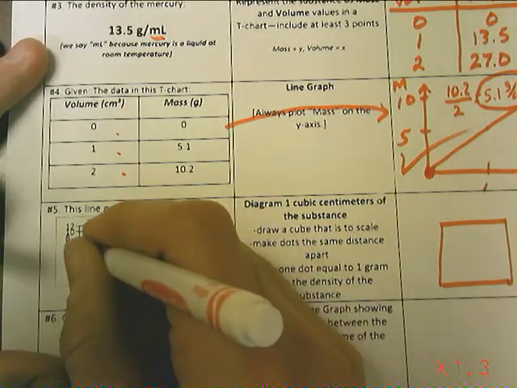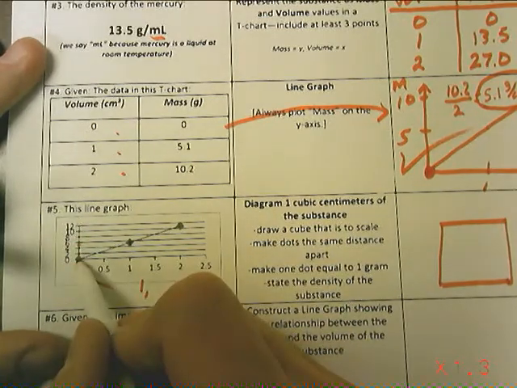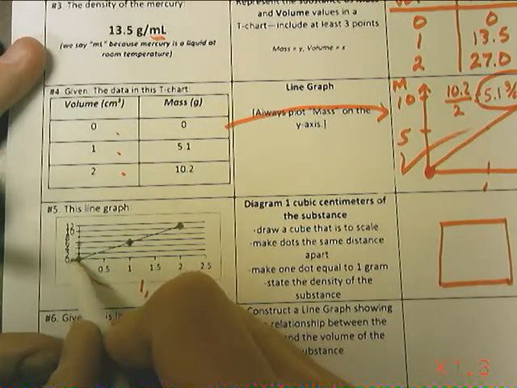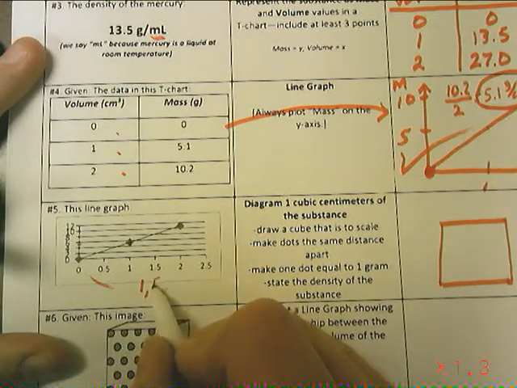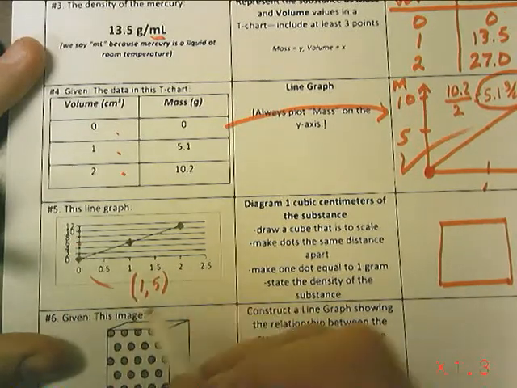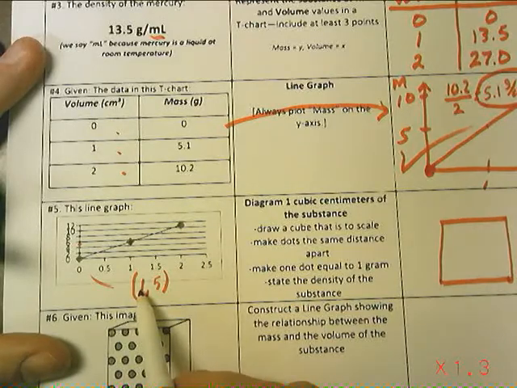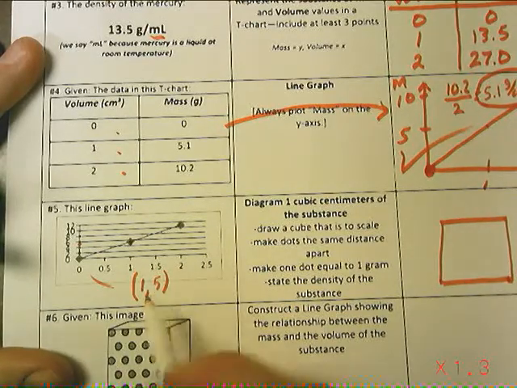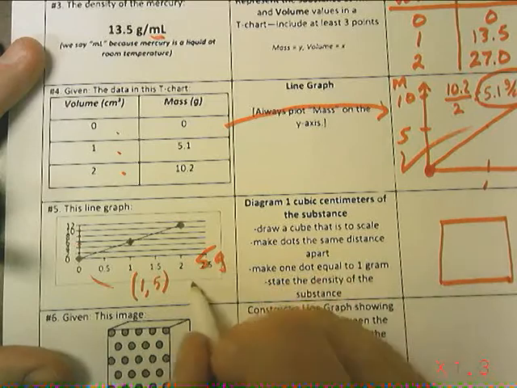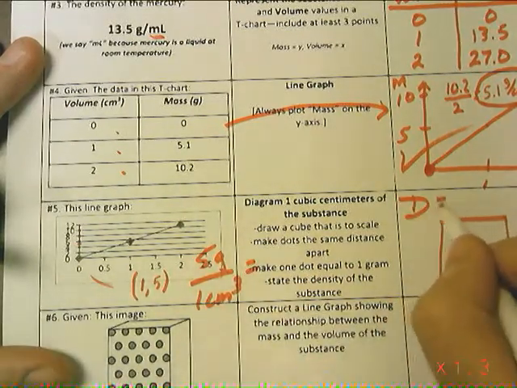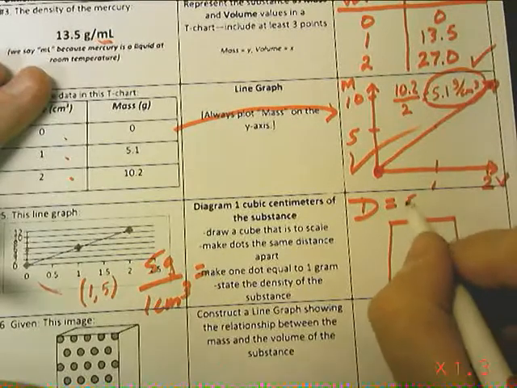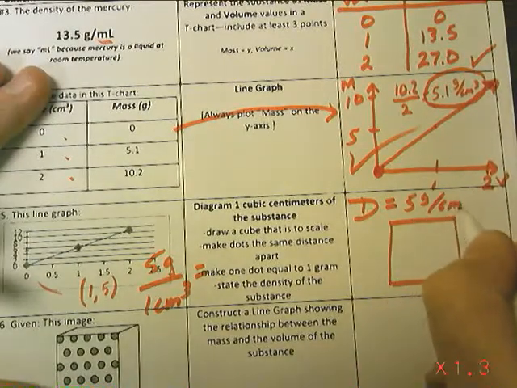So now I'm going to figure out what that is. So that's 2, 4, looks like 5. 1, comma 5. That means 1 centimeter cubed of this stuff has a mass of 5 grams. 5 grams divided by 1 centimeter cubed gives us a density of 5 grams per centimeter cubed.